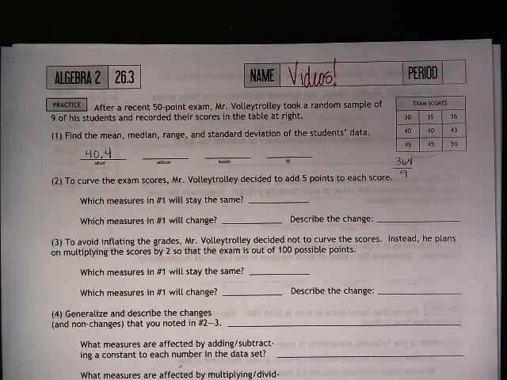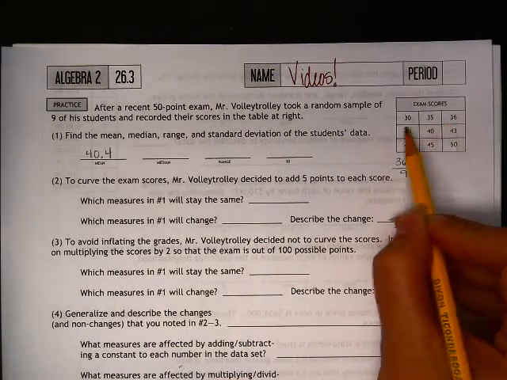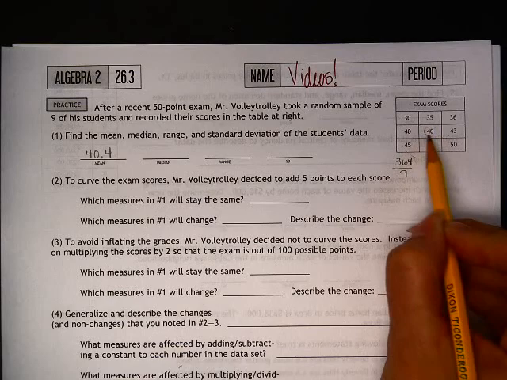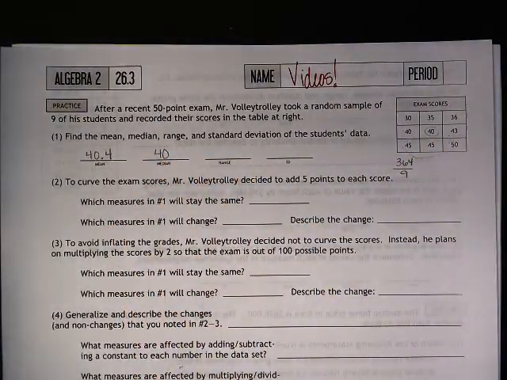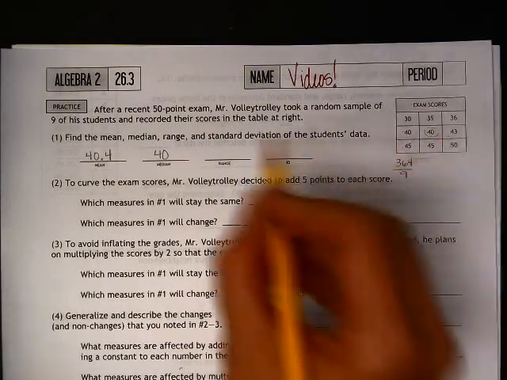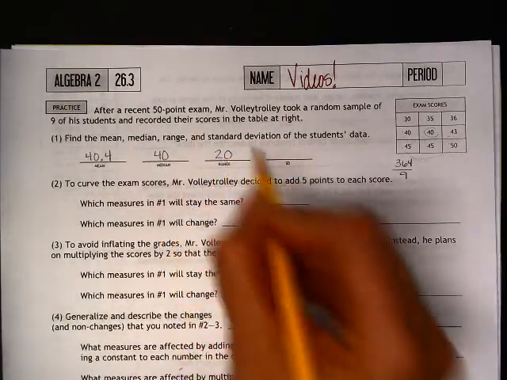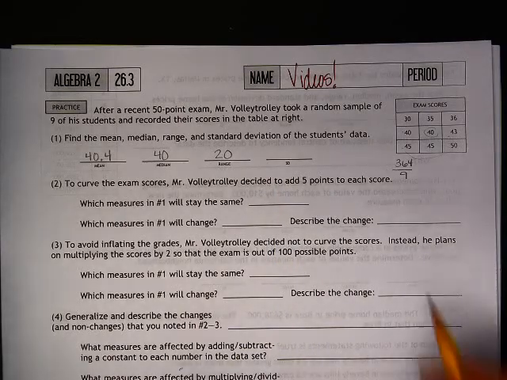Our median, how nice of us, we already set this all nicely in order for you. So this would be the bottom 4, these would be the top 4. So exactly 40 would be our median. Our range is the range of data, so it goes from 30 to 50, so it goes over 20 exam scores.